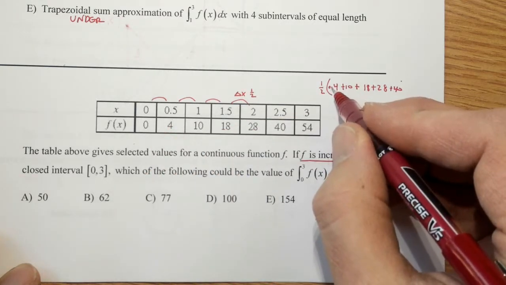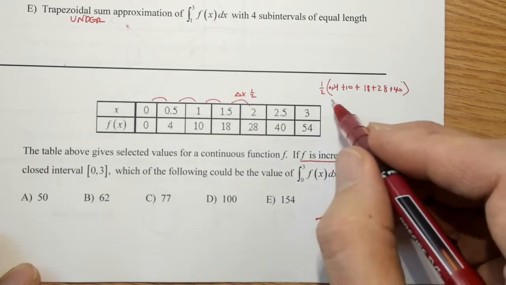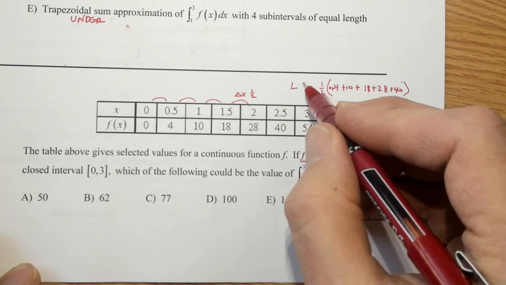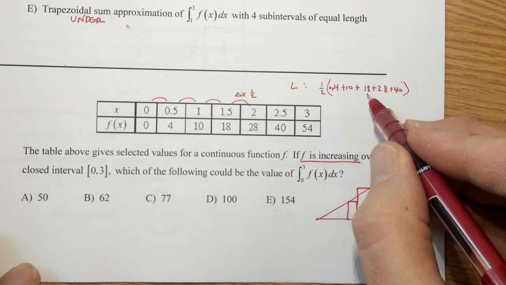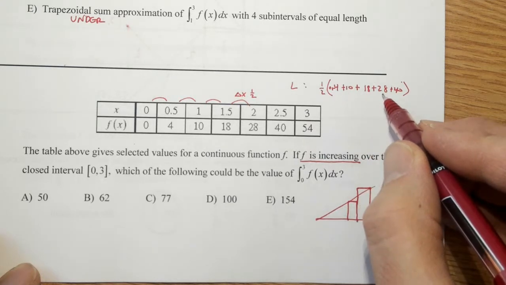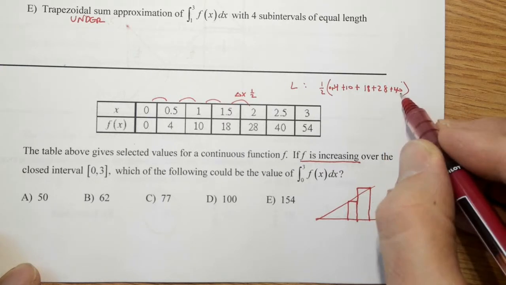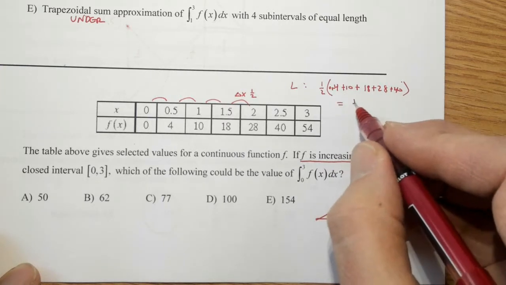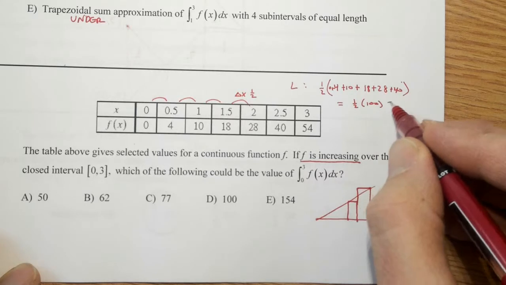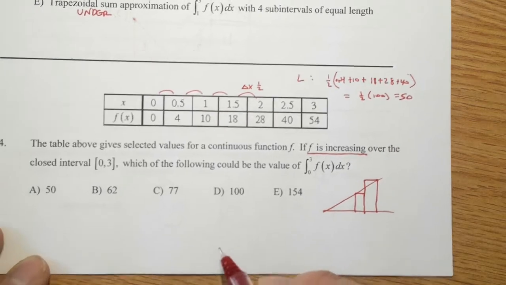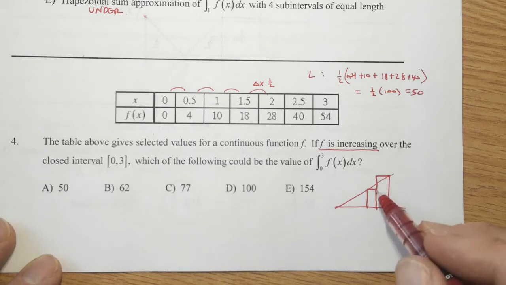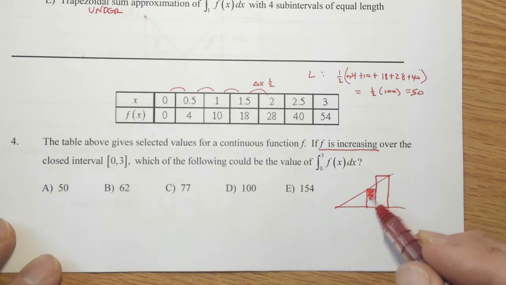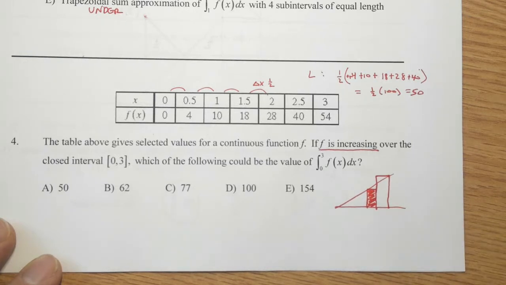There is a 0 right there, I just didn't write it. So if this is our left, 4 plus 10 is 14, plus 18 is 32, 32 plus 28 is 60, 60 plus 40 is 100, so the left is going to be half of 100, or 50. Now we see that 50 is one of our answers, but we know that 50 is too small because a left sum is going to be an underestimate.